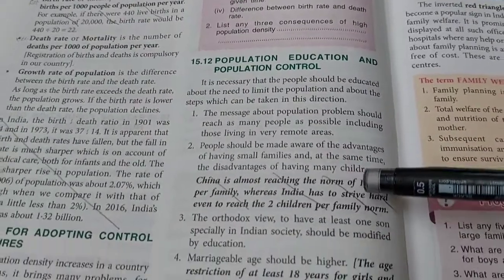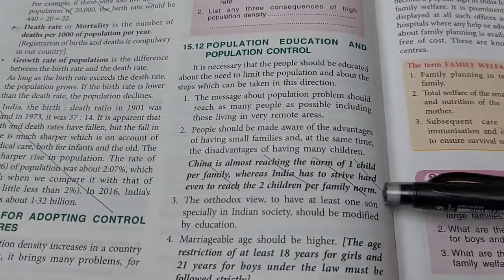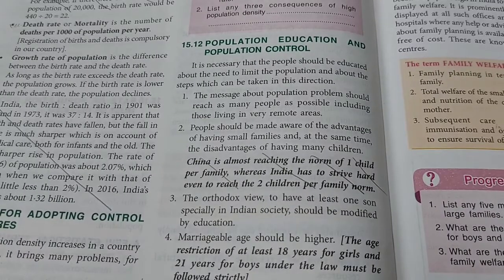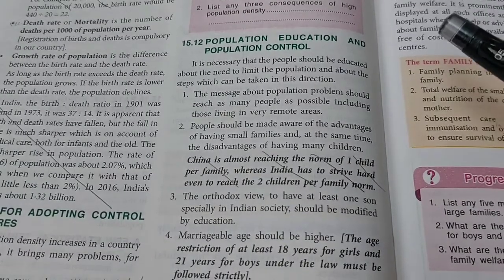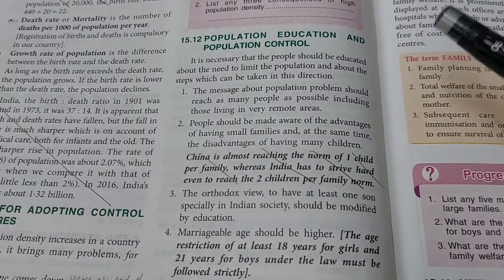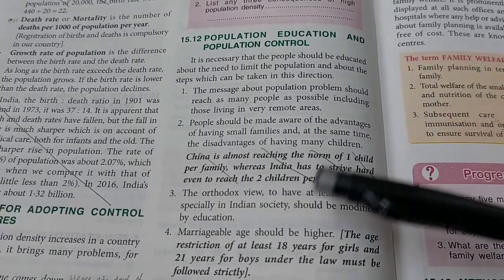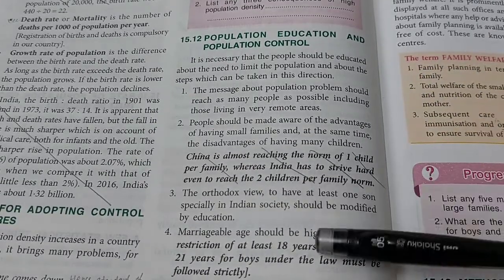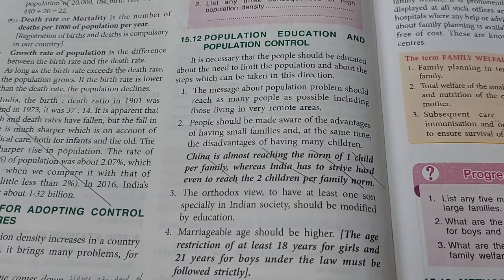And also, they should be advised not to insist on having a male child and keep the reproduction continuing till you get a male child. Even the marriageable age should be increased. Currently, it's 18 for girls and 21 for boys. If we increase it further, that will help in bringing the population down.